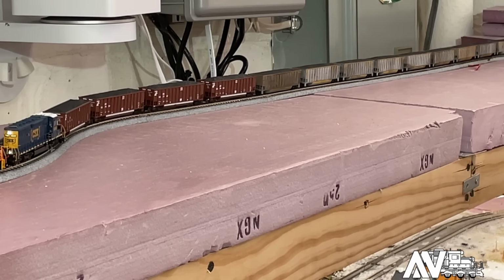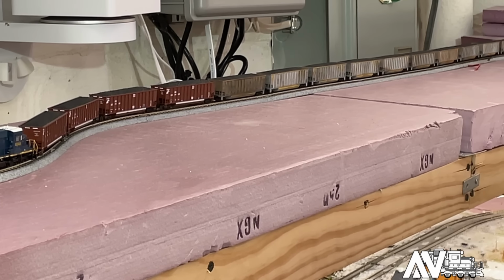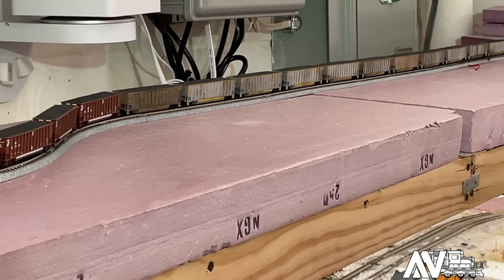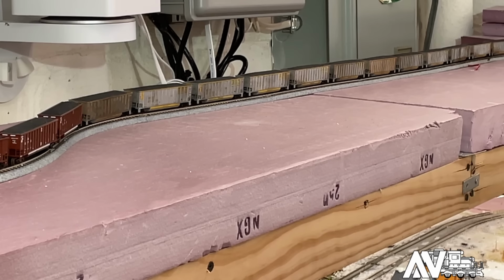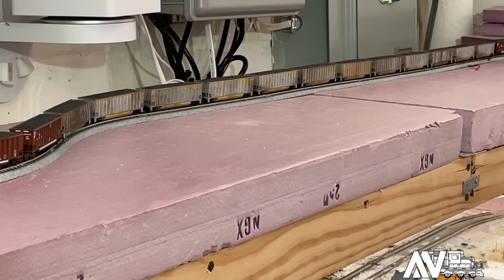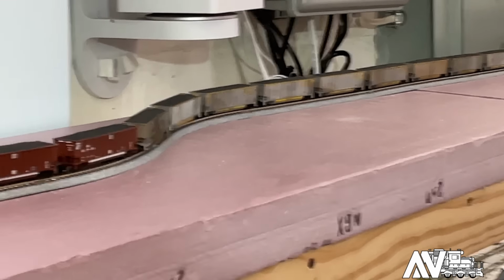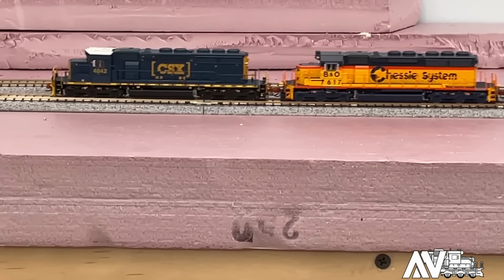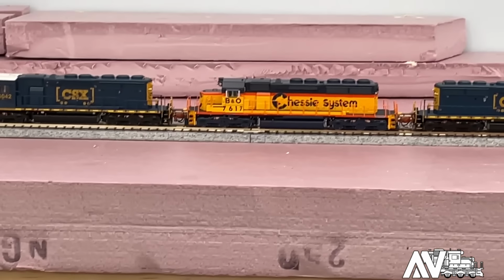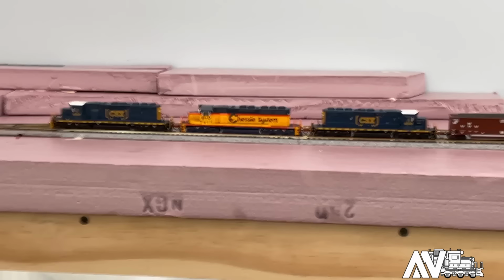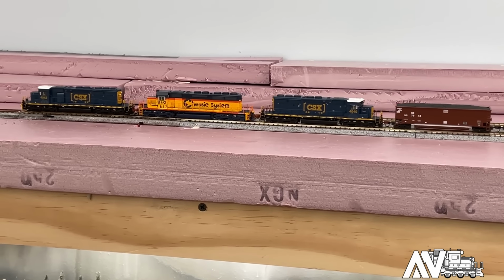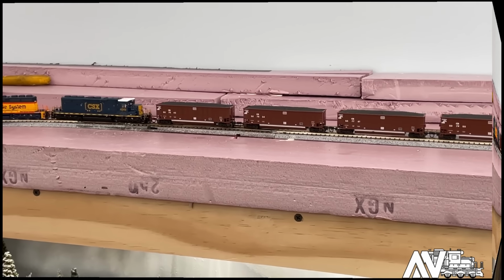And for somebody who has spent a lot of time researching and building their layout to a certain spec, certain era, where all the cars have to match, seeing somebody else's layout where they didn't do that probably irritates them, because that's something they enjoy in the hobby. For the rest of us, it just looks like a cool train. And I think this looks like a cool train. And I love the fact that I have a CSX locomotive bracketed by two, or bracketing a Chessie. I don't know. Looks good. Looks cool to me. Okay.